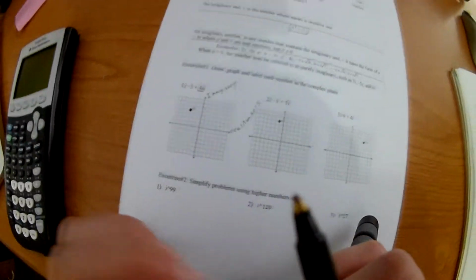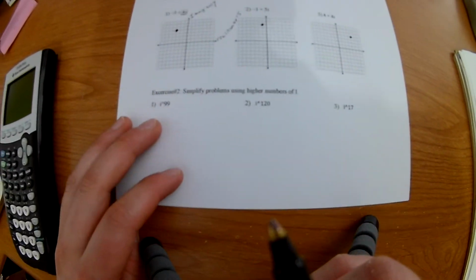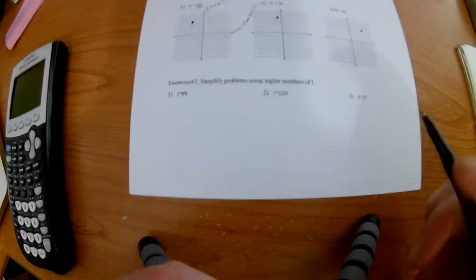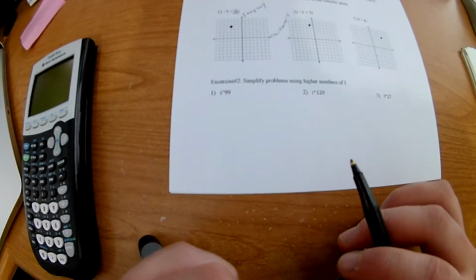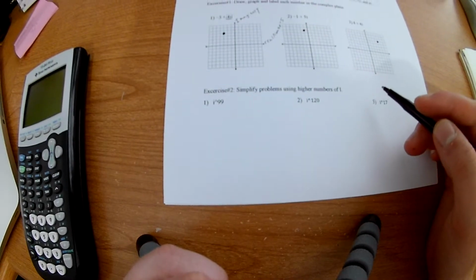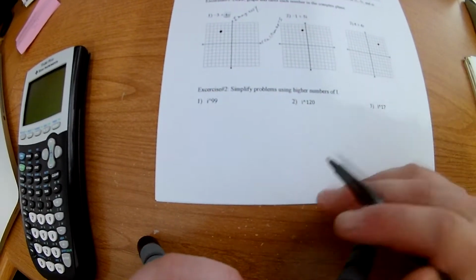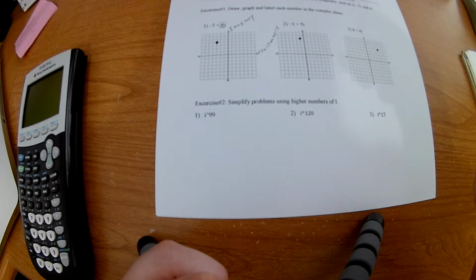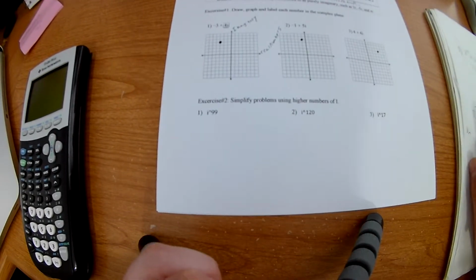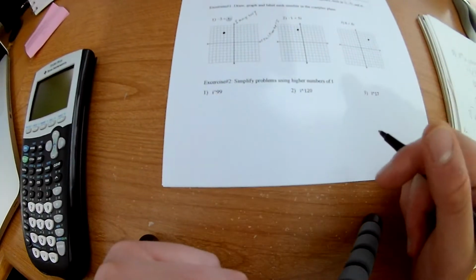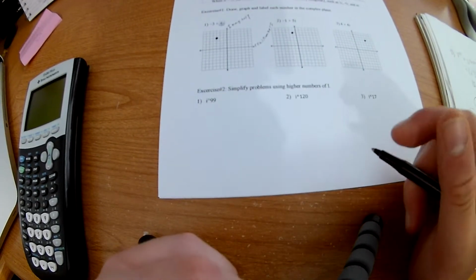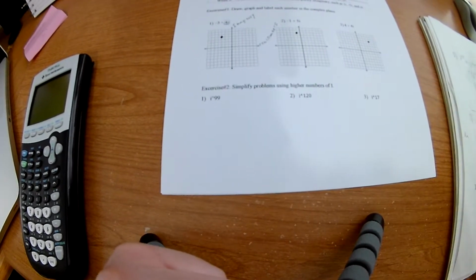Now that we know how to graph and label each on the complex plane, we're going to simplify some problems using higher powers of i. You may not know how to do this immediately, but I'm going to teach you really quick. Number 1 is i raised to the power of 99.